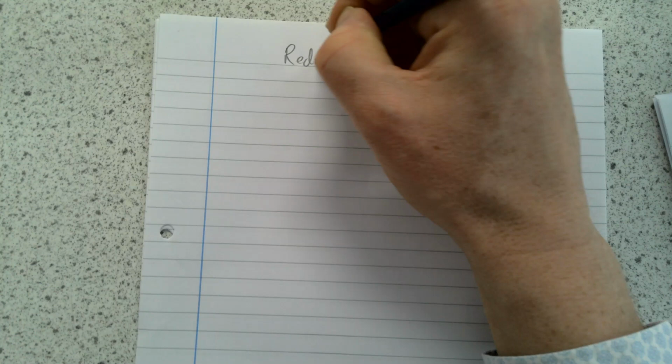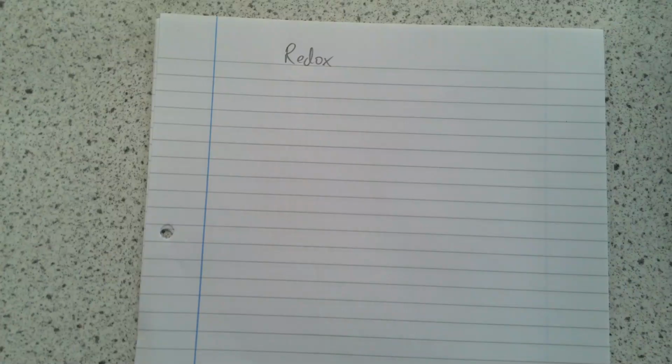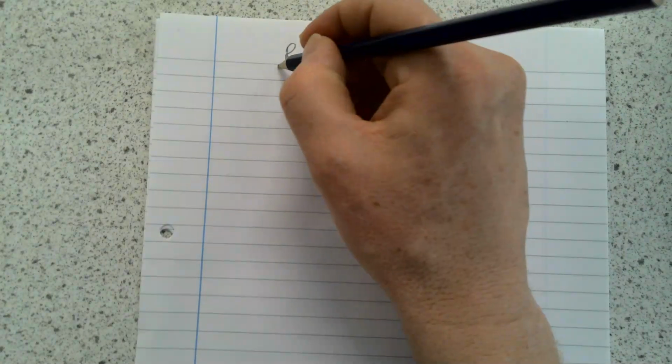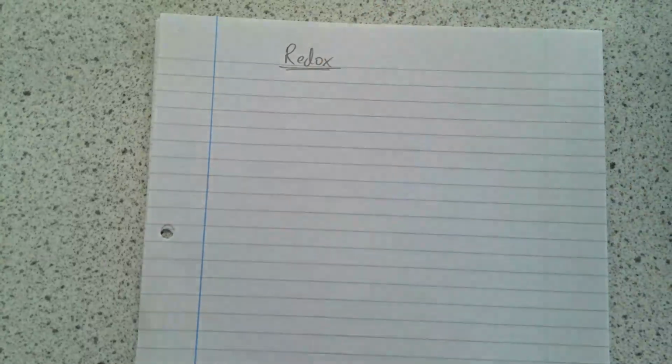There's electrolysis. A big chunk of what I'm going to do is electrolysis, but I'm going to try and cover as much of the redox topic as I can in the time we've got today. Remember, the redox topic would have taken you a number of weeks to do, so this is a fly through it, picking out the most important bits.